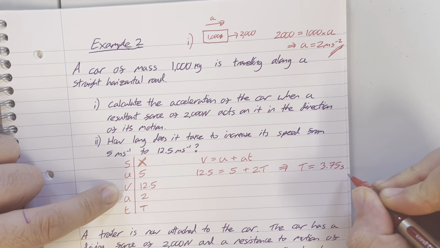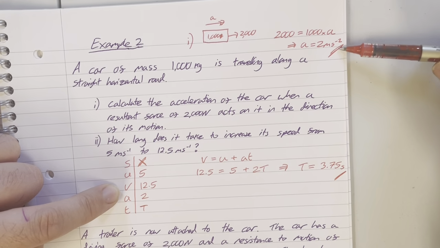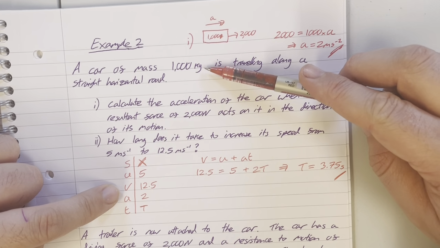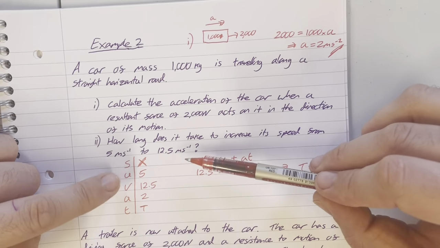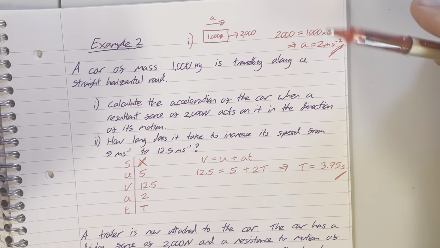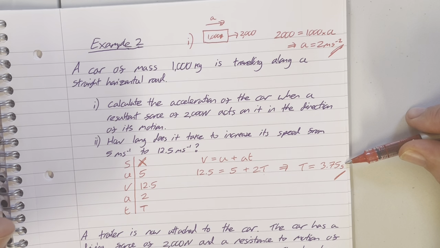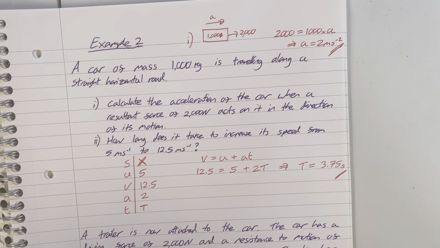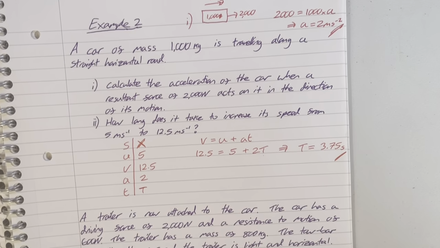And that would be in seconds because the acceleration is in meters per second squared, and that's because the force is in newtons and the mass is in kilograms. And we're also given that the velocities are in meters per second. So all the units are SI units, so therefore time is in the SI unit. 3.75 seconds is the answer. Okay, again, that's not a connected particle bit. That's just using SUVAT on an F equals ma question.